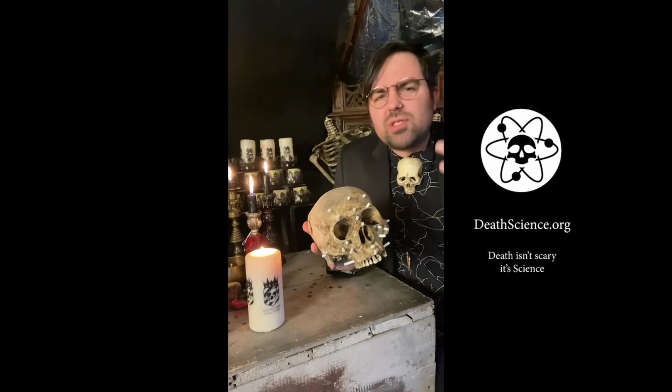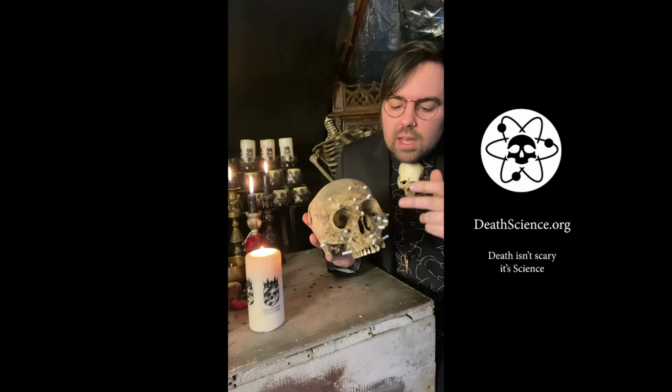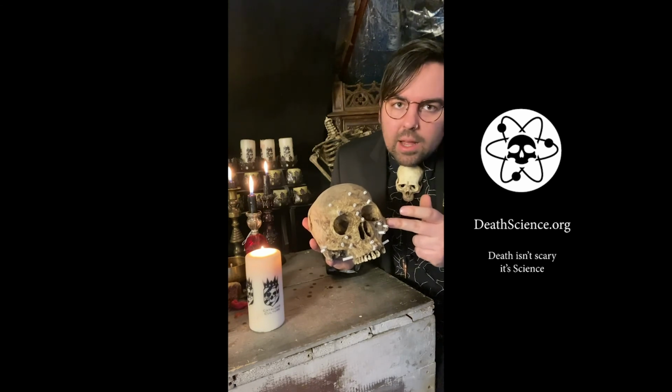Now from here, the artist will apply clay to simulate the muscles and tissues of the skull while using the rods as a guideline of tissue depth.